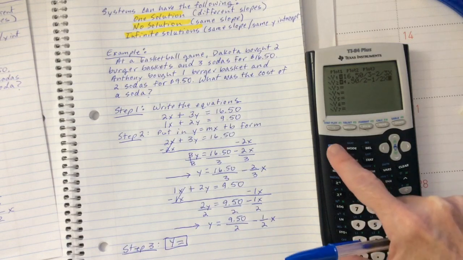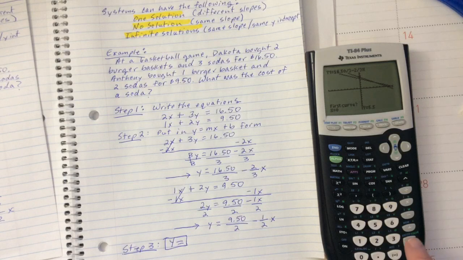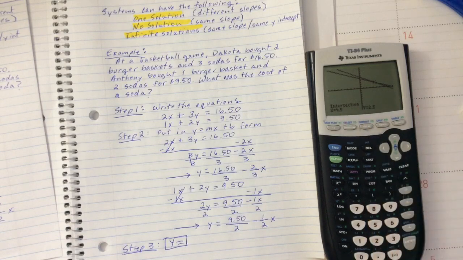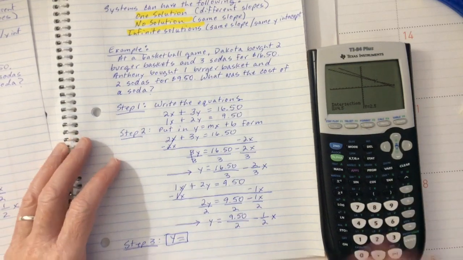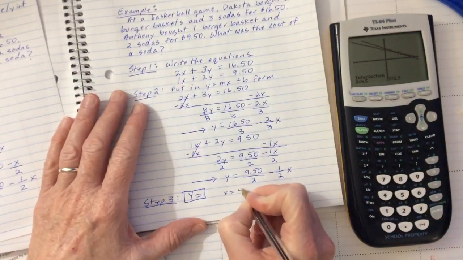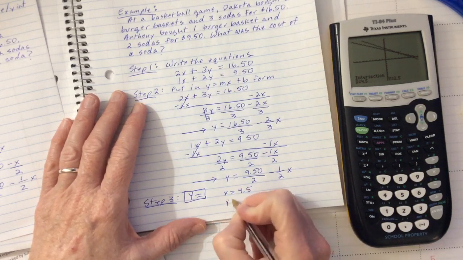Now I'm ready to do second trace 5. Let's see what we get. Here come our lines. Pretty close. Let's see if we have a solution. So I'm going to hit enter, enter, enter. And we certainly do. The intersection is x is 4.5. So we know x equals 4.5, and we know y equals 2.5.